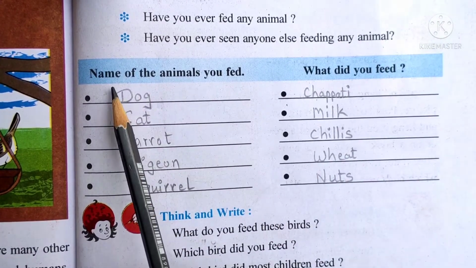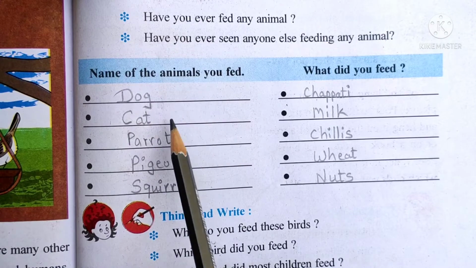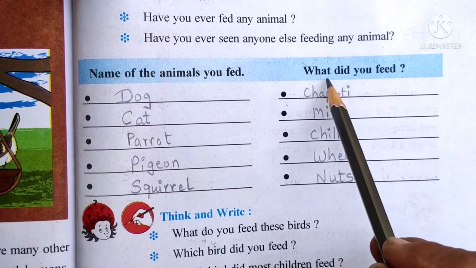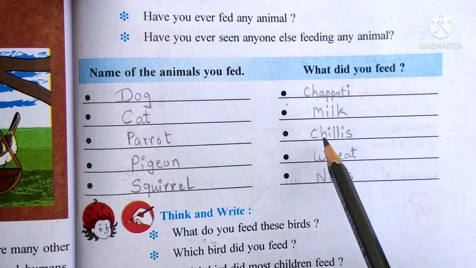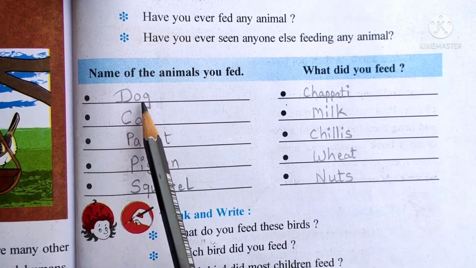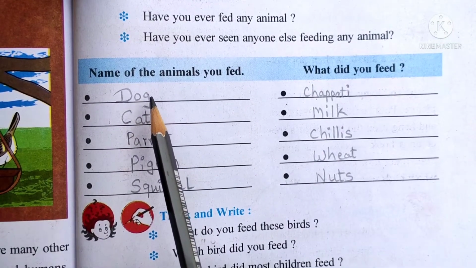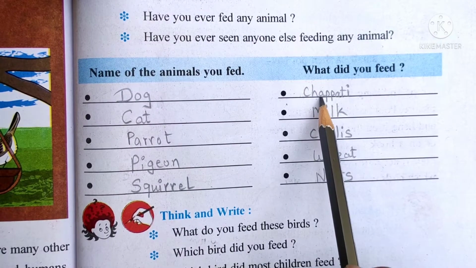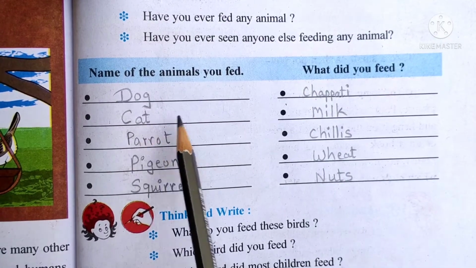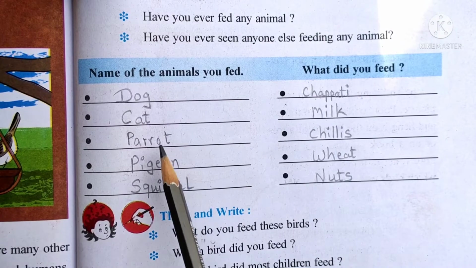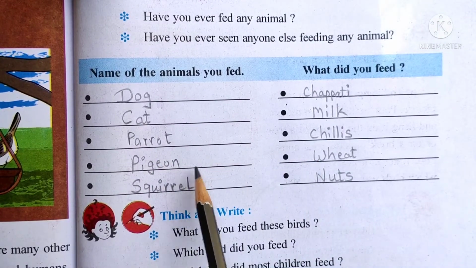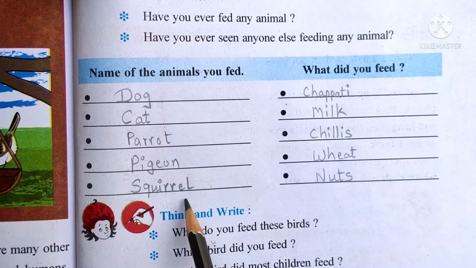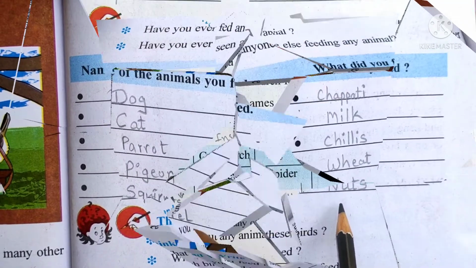Now here, the names of the animals you feed and what did you feed them? You have to make a list. Here, dog. We feed dog with chapati. Then cat, milk, parrot, chilies, pigeon, wheat, squirrel, nuts.